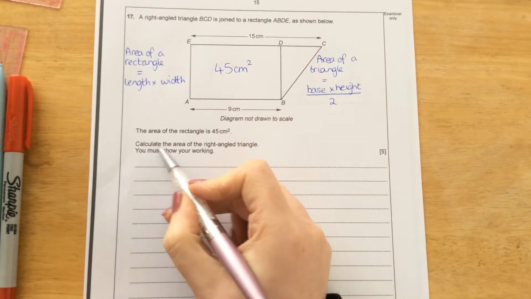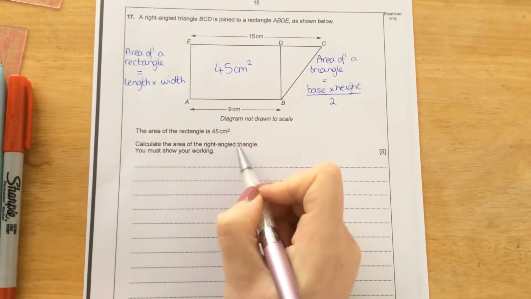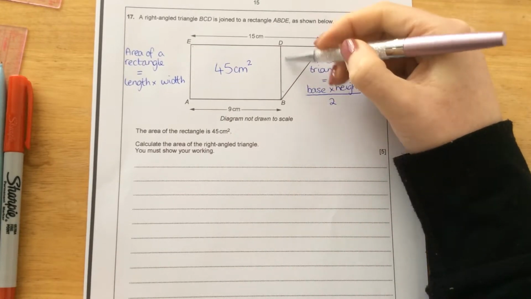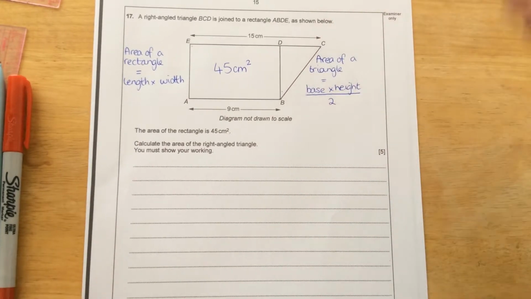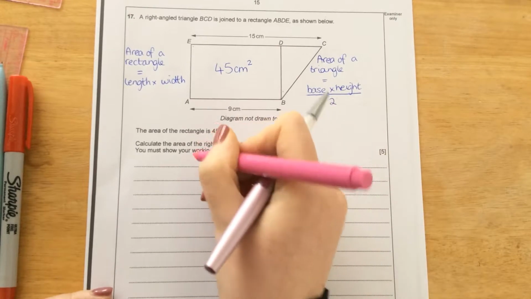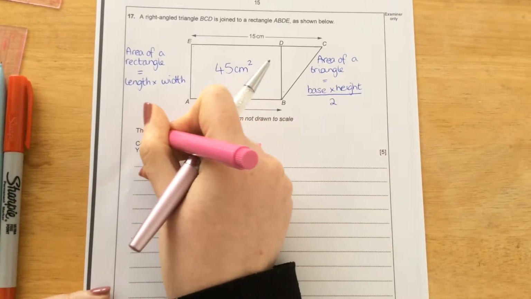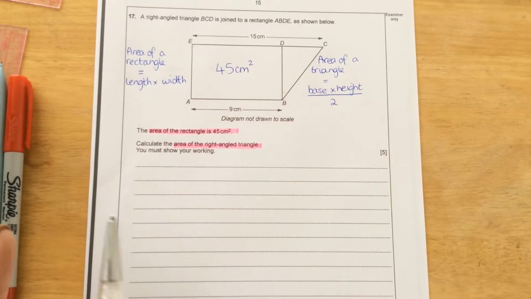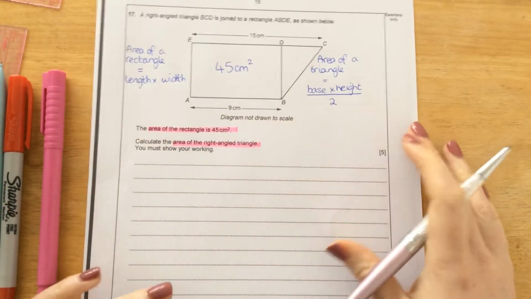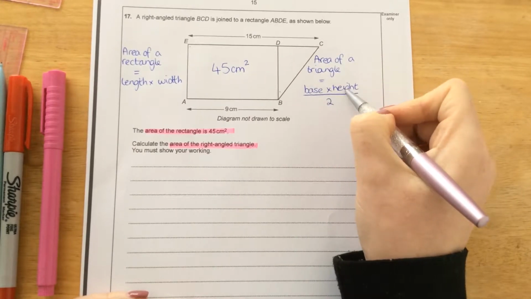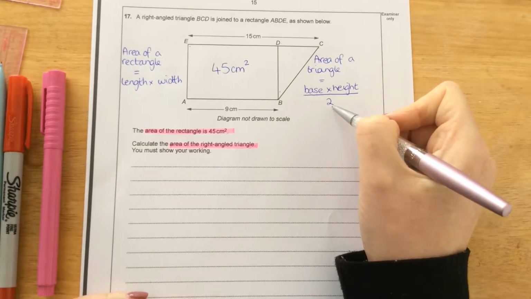It then says, calculate the area of the right angle triangle. You must show your working. So the question is asking for the area of this triangle here. So how am I going to do that? The area of a triangle is the base times the height and then divide it by 2.